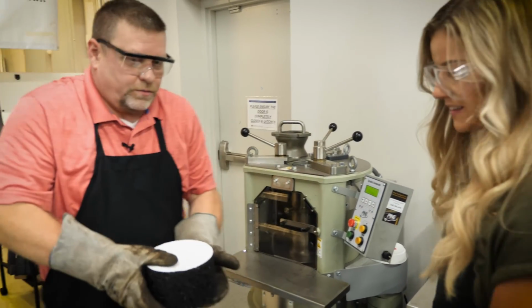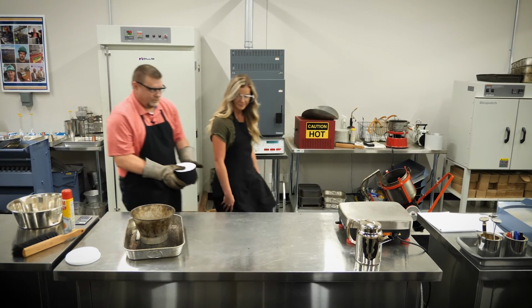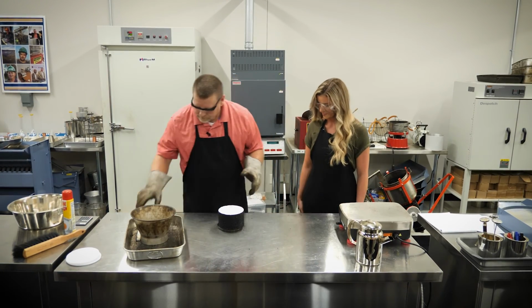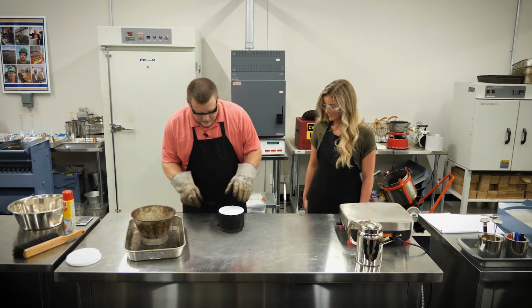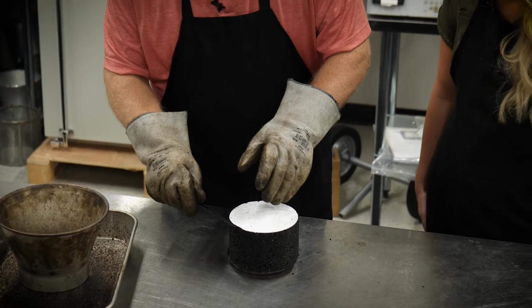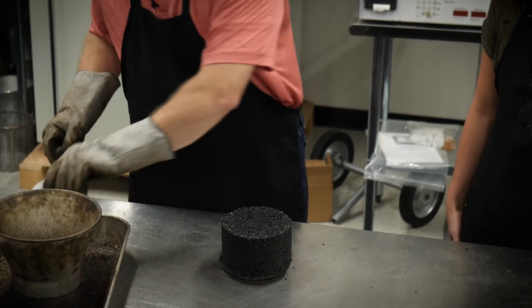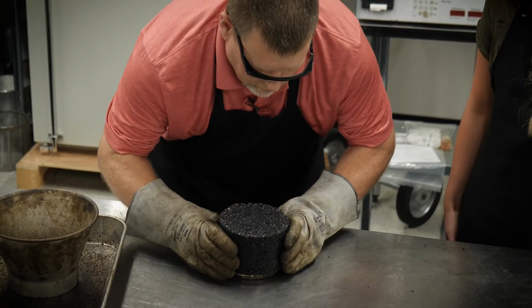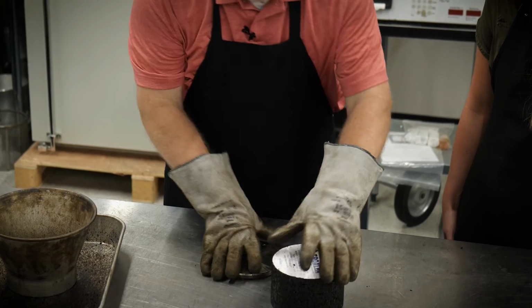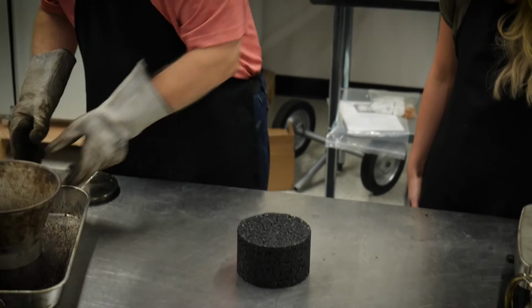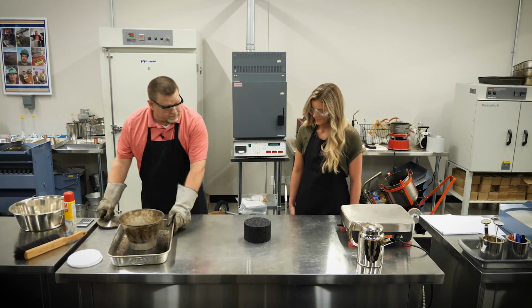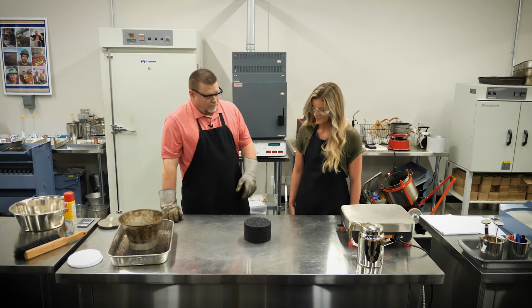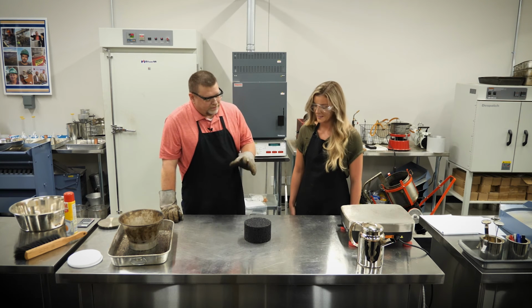We'll set it over here on the counter. All right, we bring it over here. Take the paper disc off. Both sides. And then we have to let it cool. Okay. Once it's cooled, this is only one specimen.